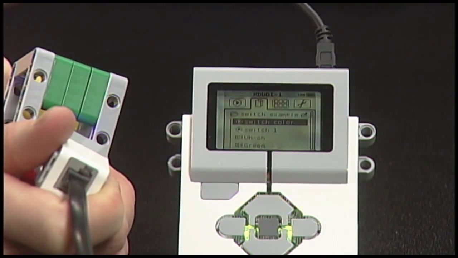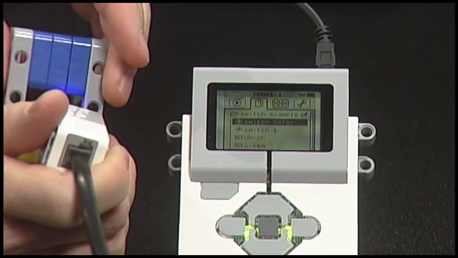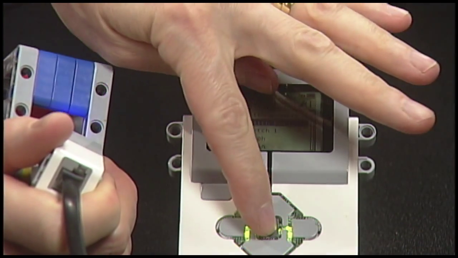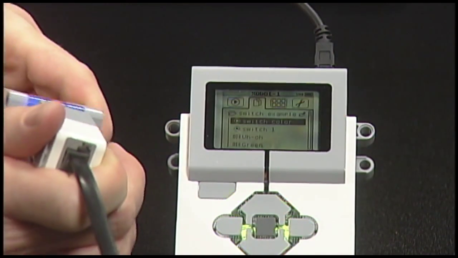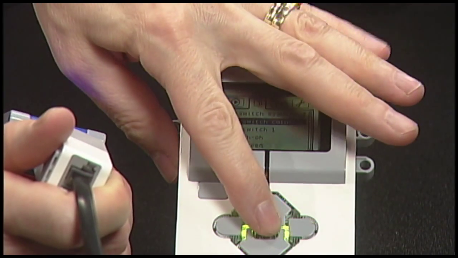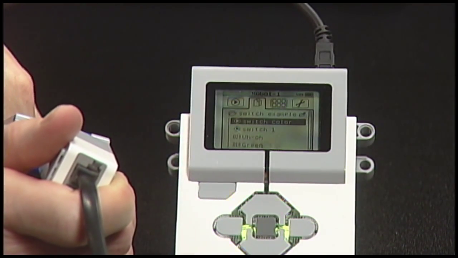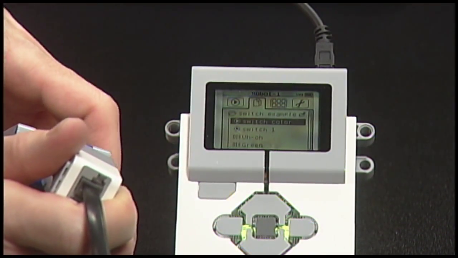Green. Uh-oh, did you hear that? It said green. Let's try the yellow. Huh, not so good. Let's try the blue. Green. Okay, this is not looking good. Let's see what's going on.